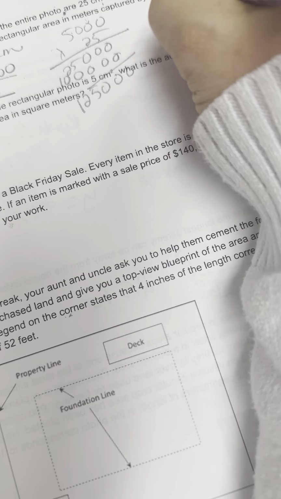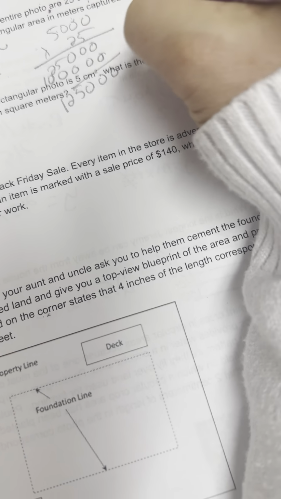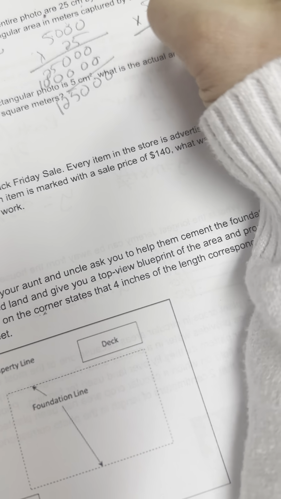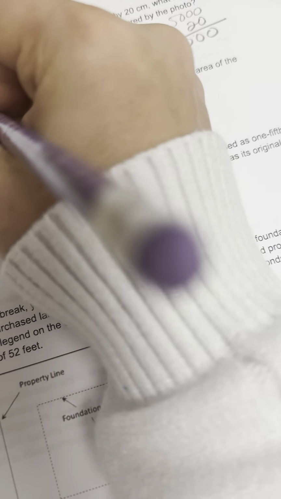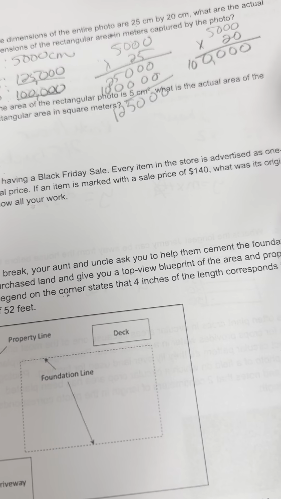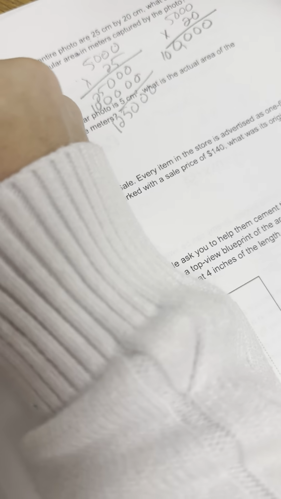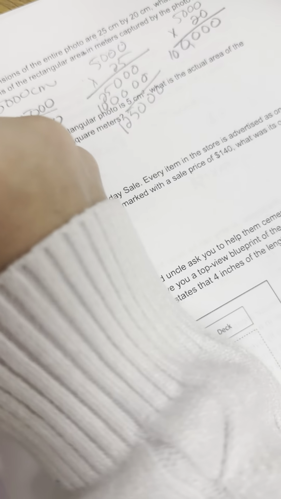And then we're going to do the same thing for 20. So I have 5,000 times 20. It's 100,000. You could also keep it in meters if you prefer. So if we did that, we would have 1 to 50, 25 to a value, and 20 to a value.